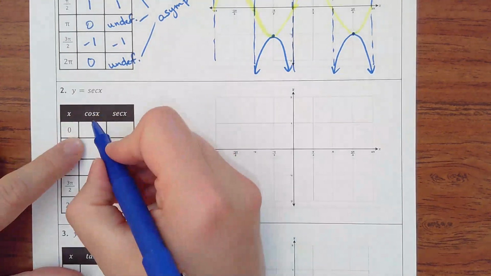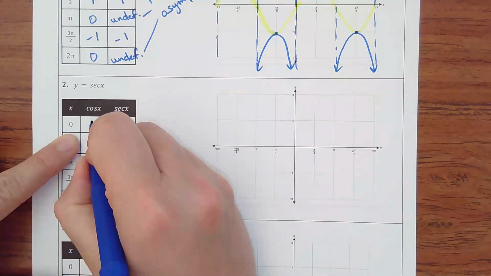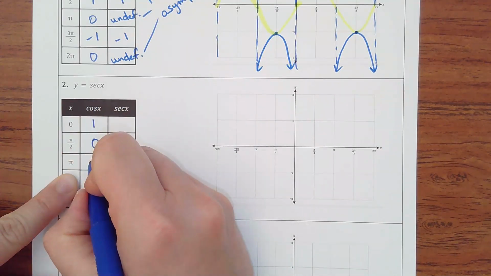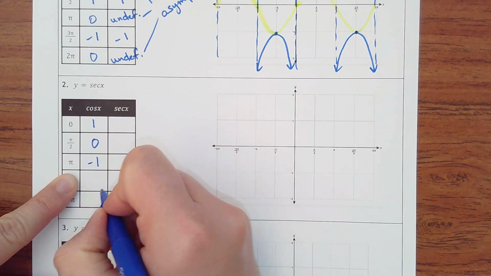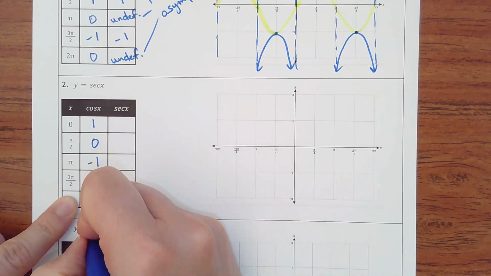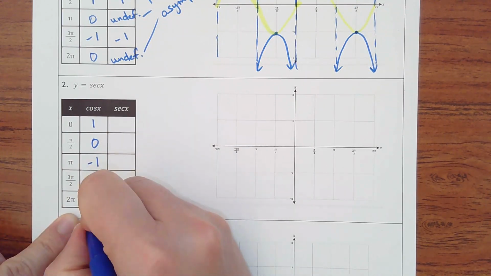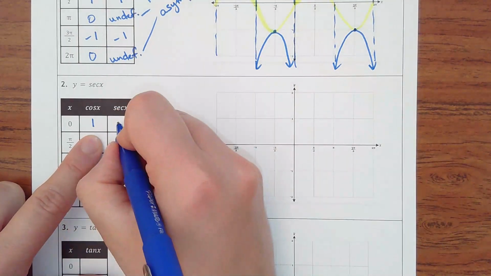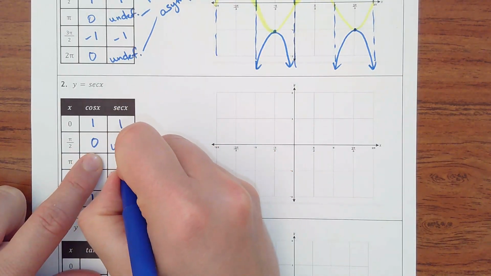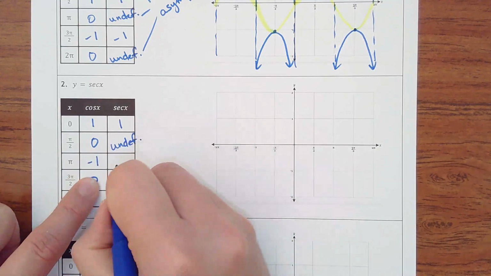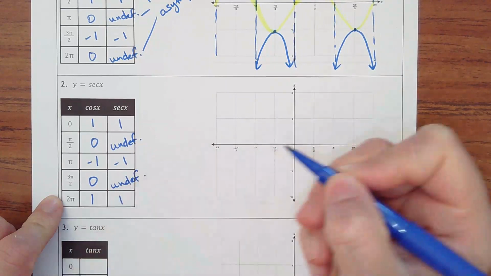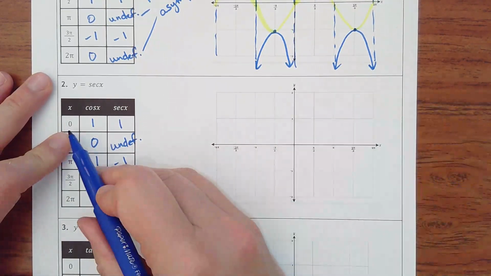So let's talk about cosine at 0. That went right 1. At pi over 2, it's 0. At pi, it's -1 because we're going left 1. Down at 3 pi over 2, now x is 0 again, and all the way at 2 pi, it's back to 1. So now we're going to take the reciprocal of cosine. So the reciprocal of 1 is 1. This is undefined. -1 is the reciprocal, undefined. 1 has a reciprocal of 1. So let's plot 0, 1.